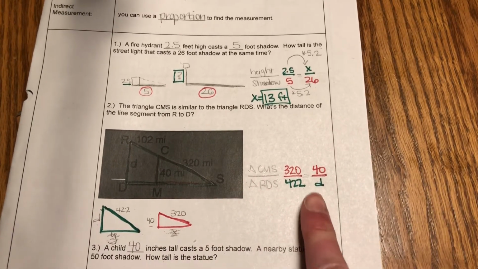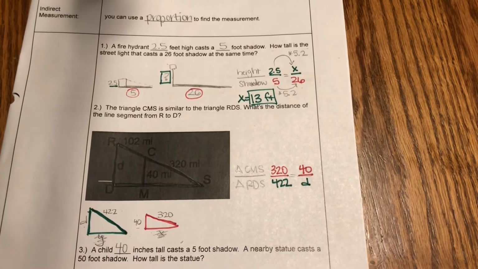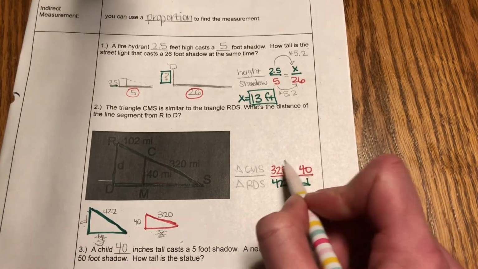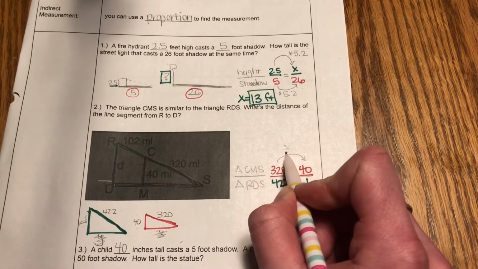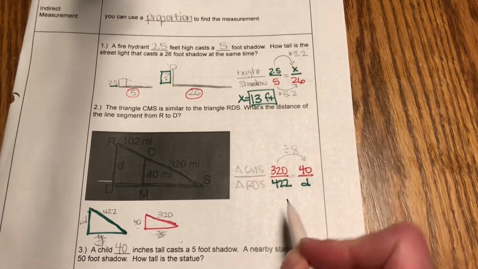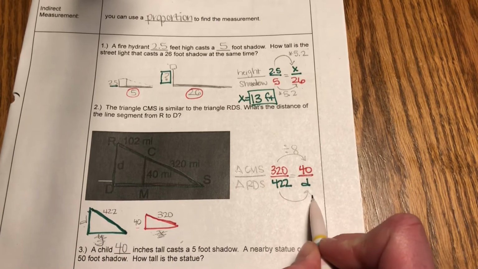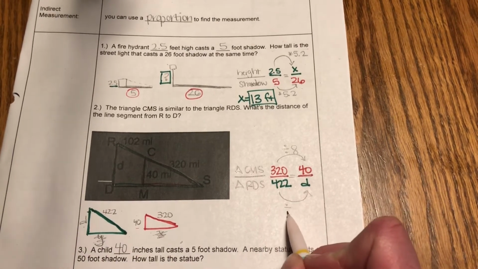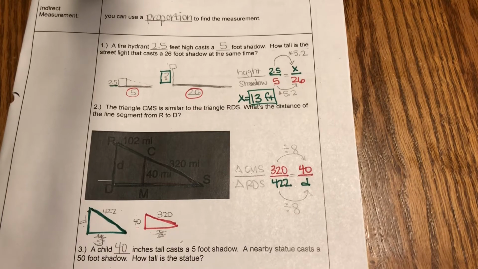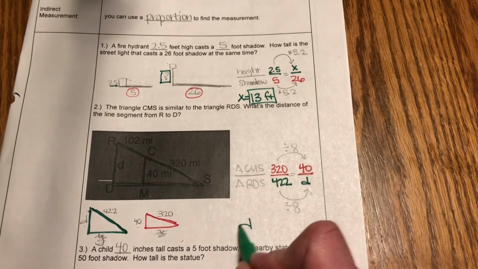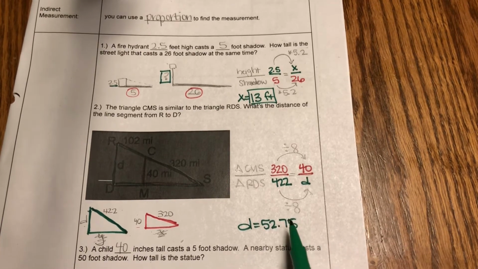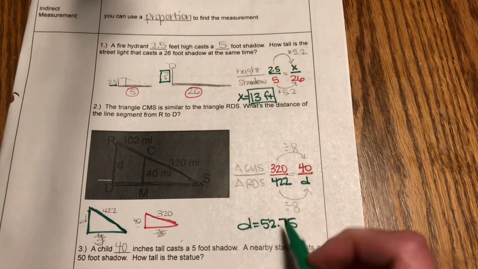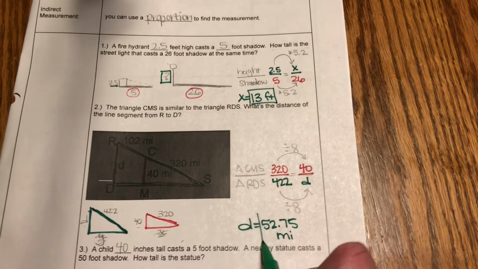Now that we have our proportion set up, we can solve this. Going from 320 to 40, that's pretty easy math. You can see that you're dividing by 8. So you're going to do the same thing going the same direction, dividing by 8. And when you type that in your calculator, you will get D to equal 52.75. And then notice what your labeling is, miles. And there's your answer.